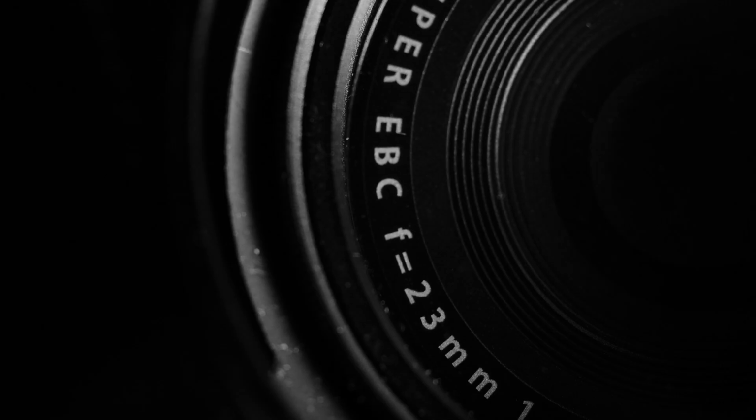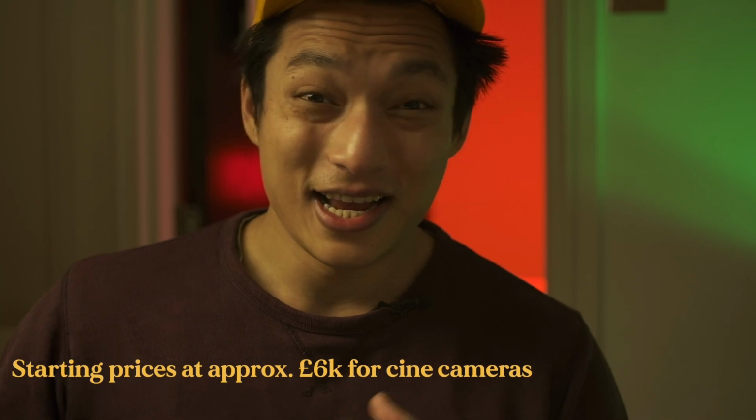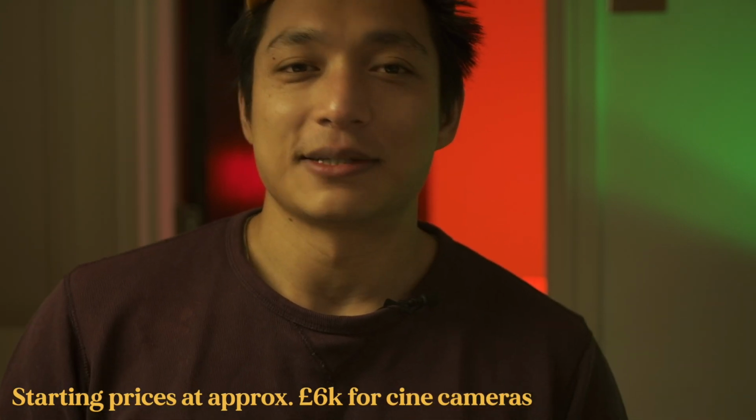You're getting capabilities that you would normally only find in cinema cameras, which is huge because this is a tiny little photo-centric camera that costs around $1,000. Cinema cameras cost around $6,000, so to get capabilities that you would find in a way more expensive camera is pretty cool if you ask me.